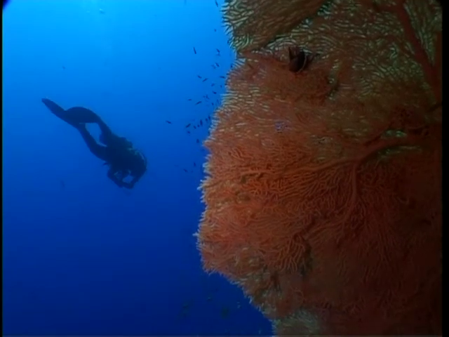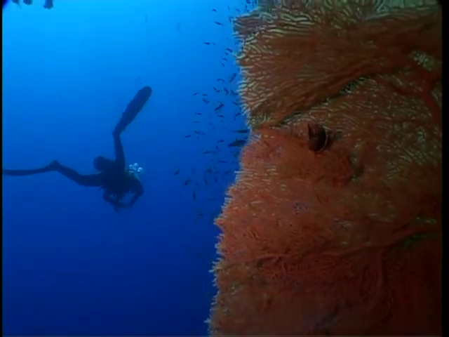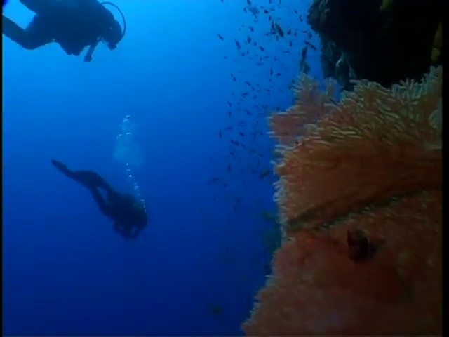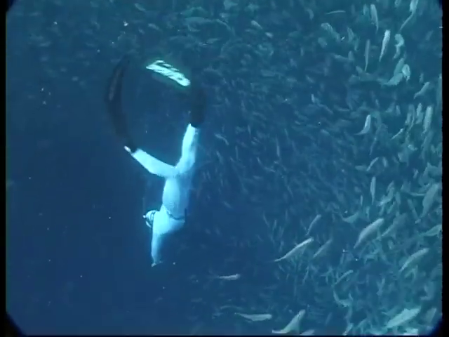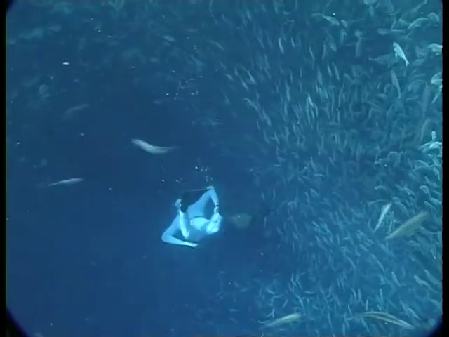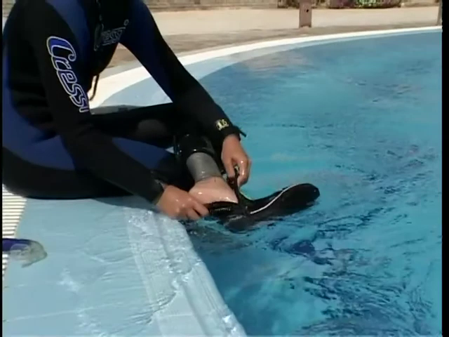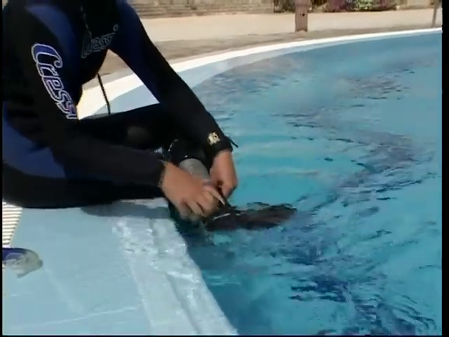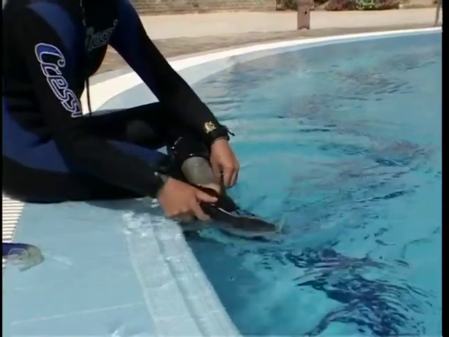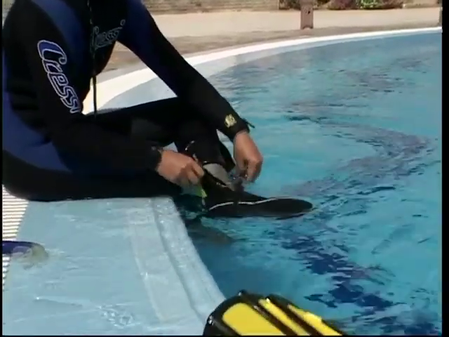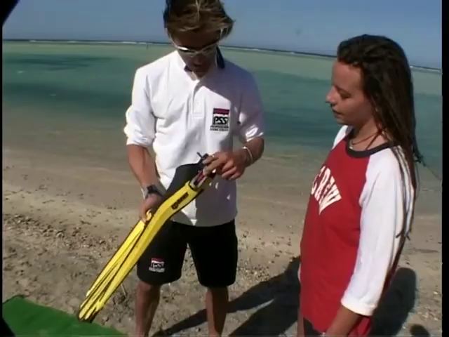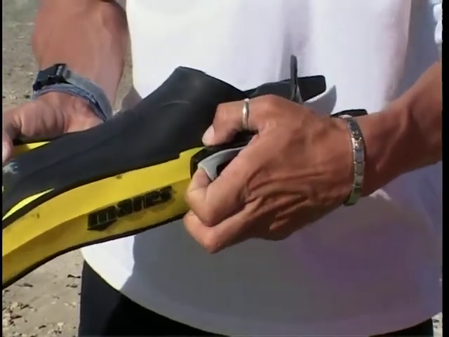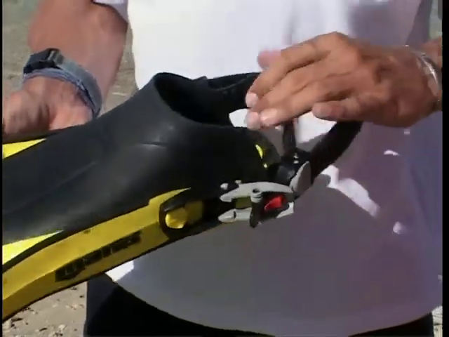Fins with rigid blades produce a greater forward thrust, but they also require stronger leg muscles, otherwise there is a greater risk of getting cramp. Closed or full foot fins are more efficient and for this reason are preferred by free divers. Booties have to be worn with open heel strap fins. These booties have a rigid sole and are also comfortable for walking over even rough terrain. And for this reason scuba divers usually prefer to use this type of fin.